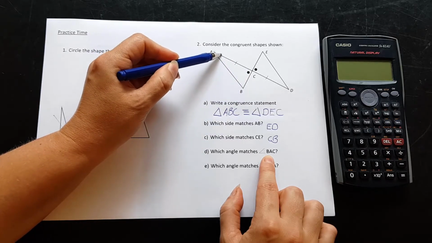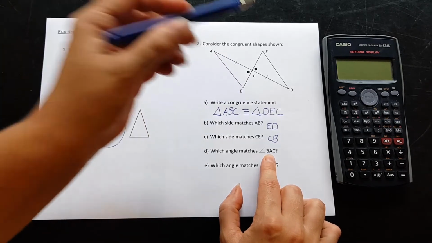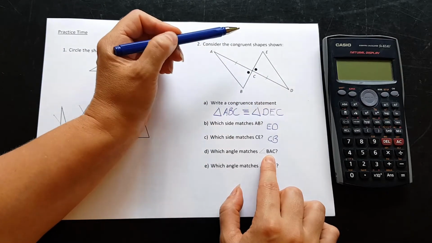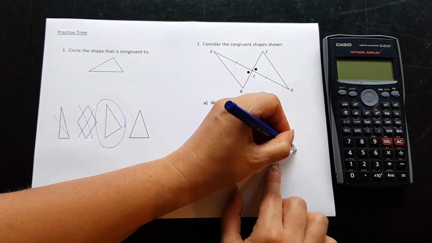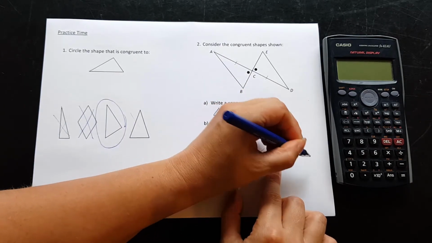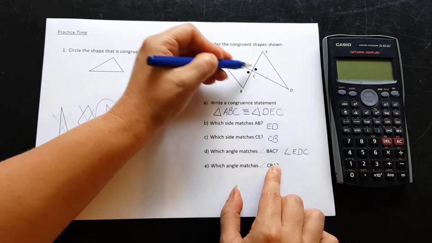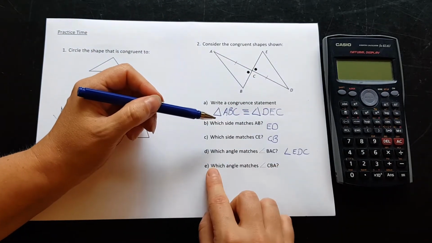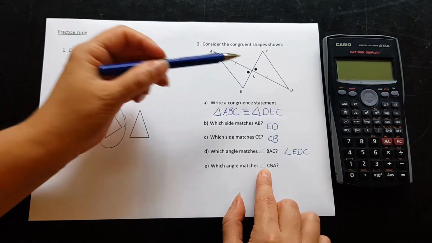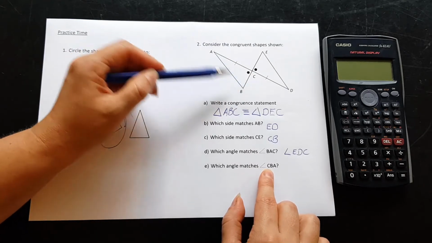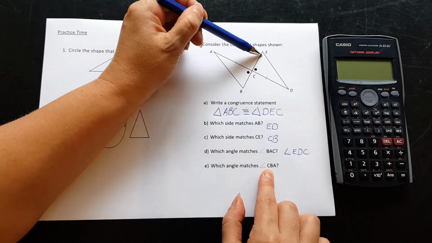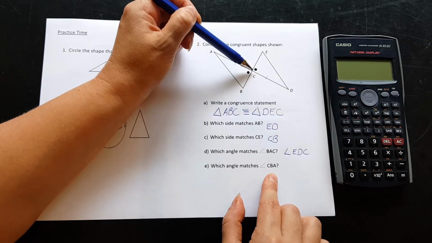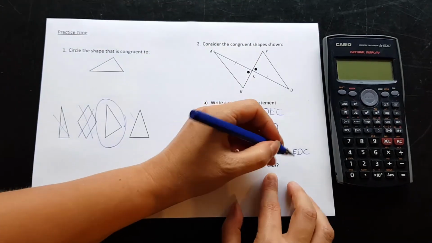It's our smallest angle that we have, which matches this one down here, which will be angle EDC. Which angle matches angle CBA? So this angle, it's going to match that one there. That one we're going to call CED.